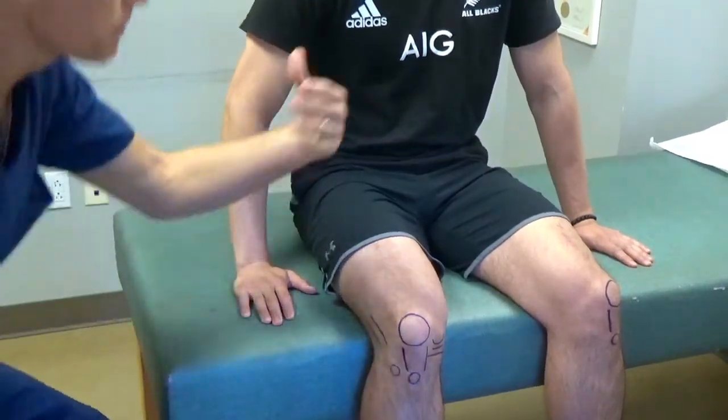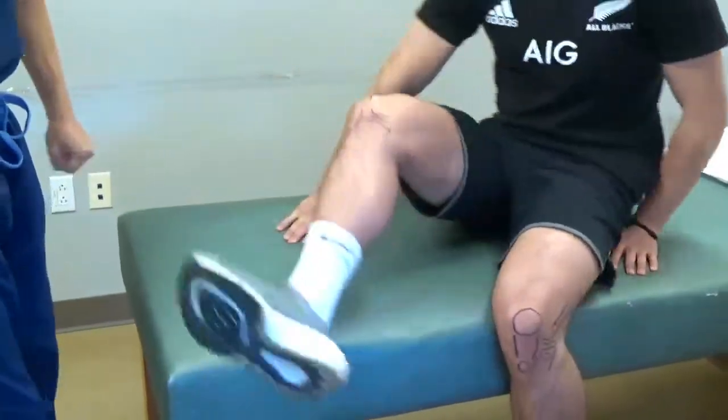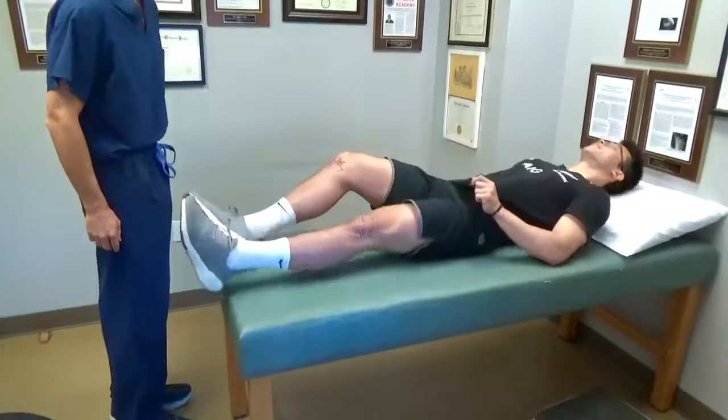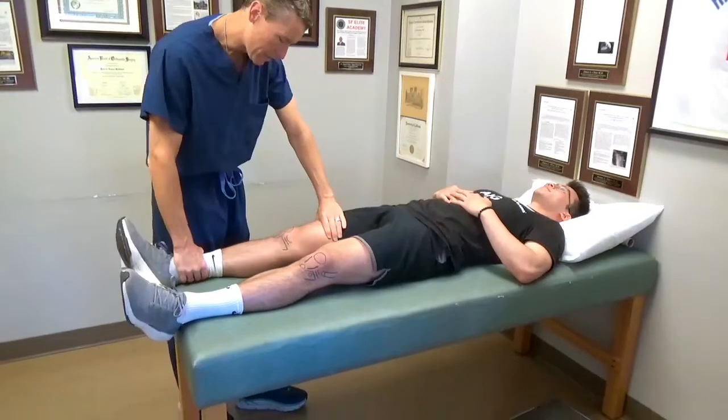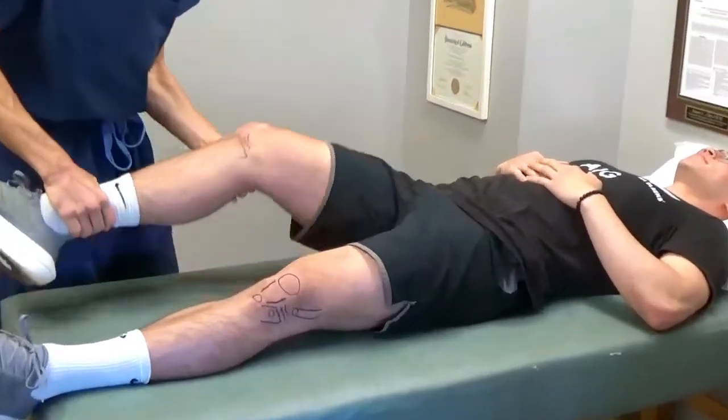Following this, I will have the patient lay down. Okay. And at this point, I'll perform a physical examination of the knee. I will first check range of motion.